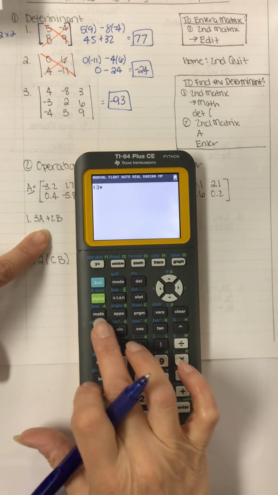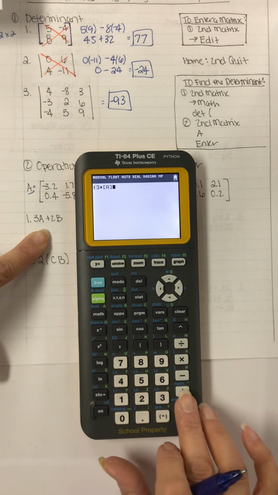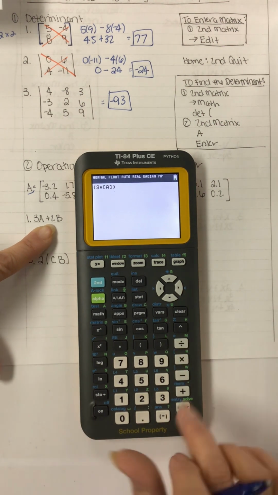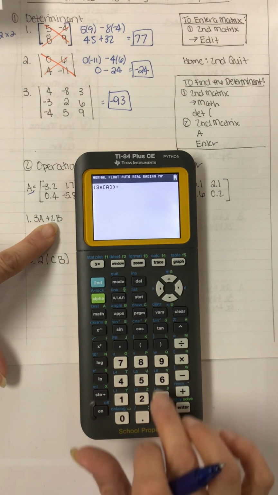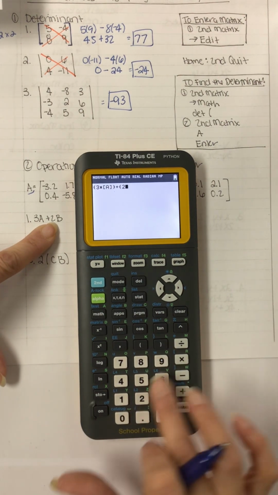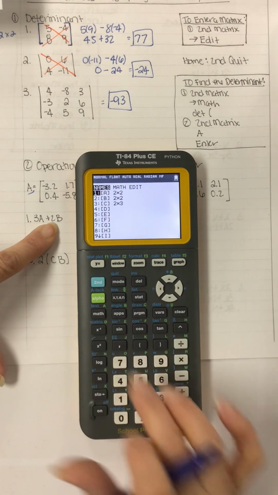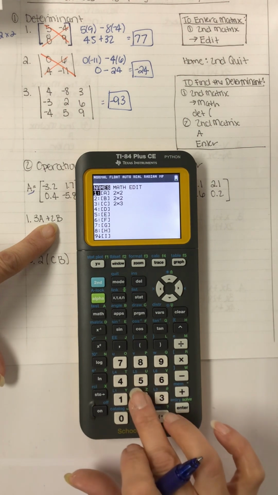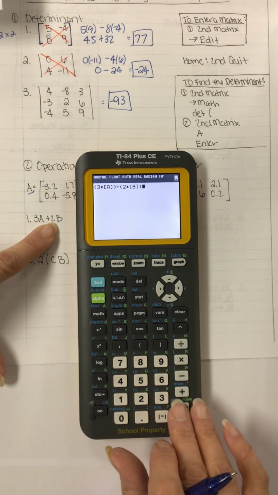Second matrix and select 1, right? And I close my parentheses. And then I'm going to add, again in parentheses, 2 times, how do I select matrix B? Second matrix, and I want to do number 2 this time, right? Close that parentheses. Yes?